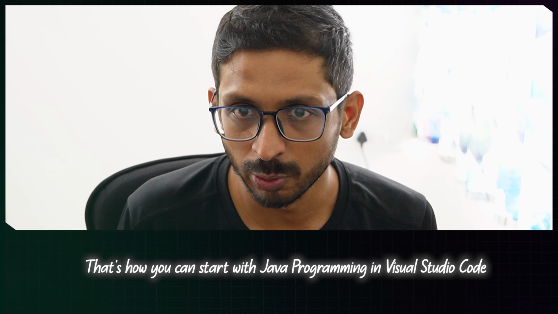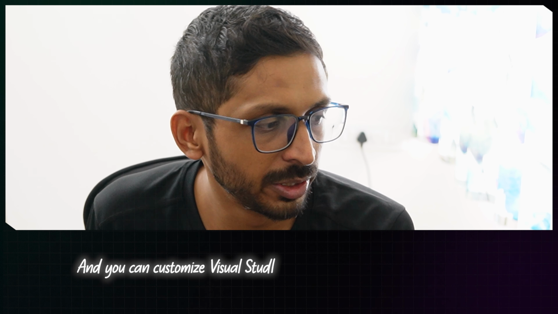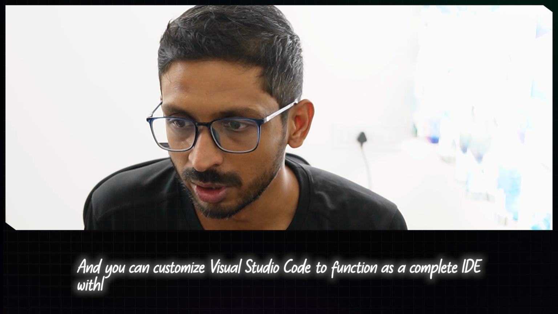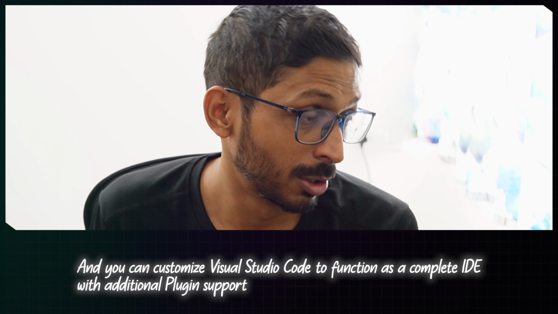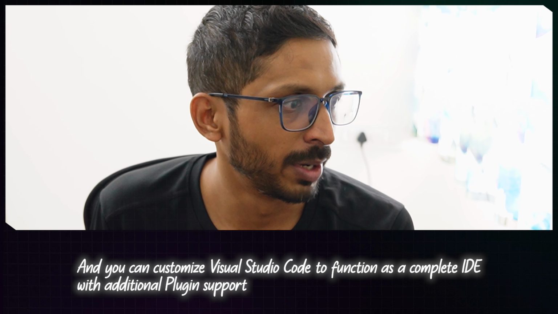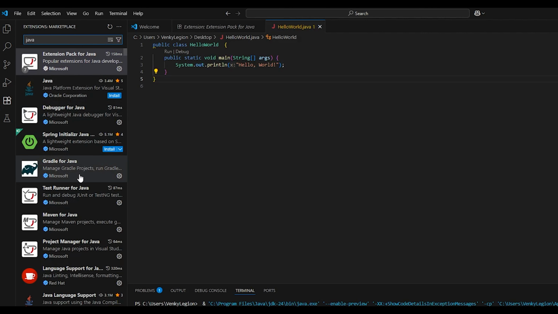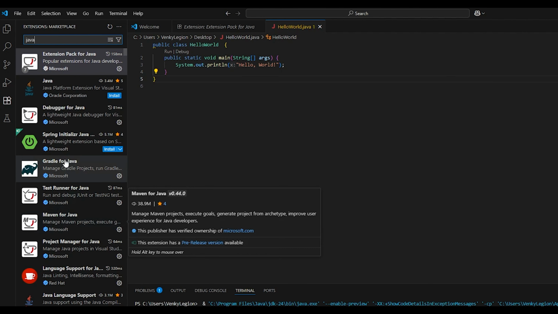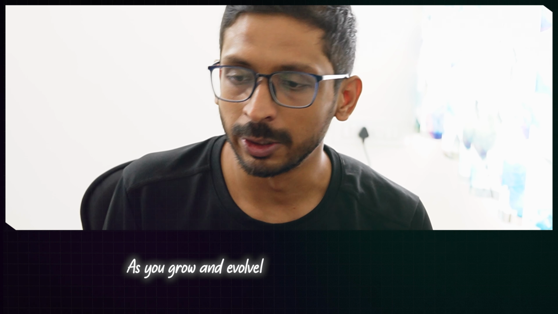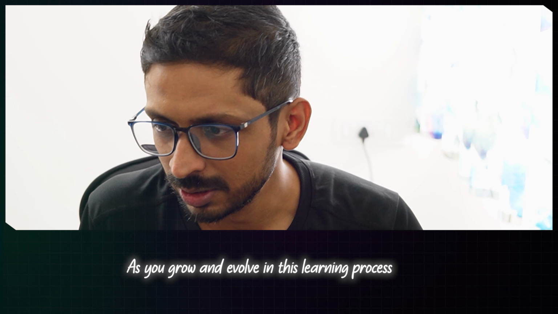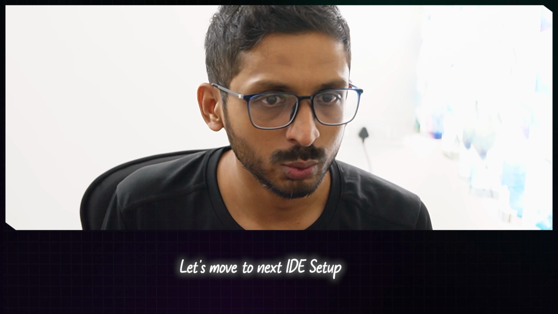It's a straightforward process. This is a simple and lightweight way to start writing Java programs here, and with a few steps Visual Studio Code can become a complete development environment, in fact, by adding all the extensions you need. You have Gradle, you have Maven, you have Spring also, so you can try out these extensions as you grow and evolve while learning Java in detail. Now let's move on to the next IDE.